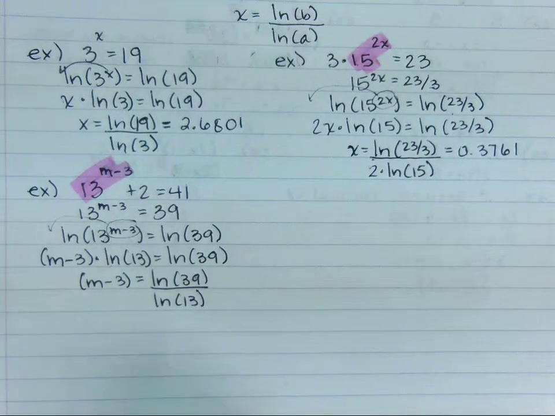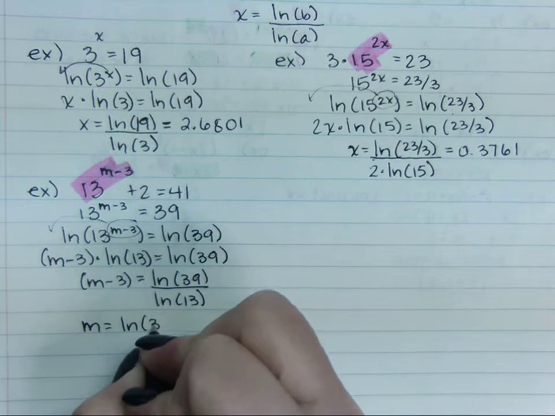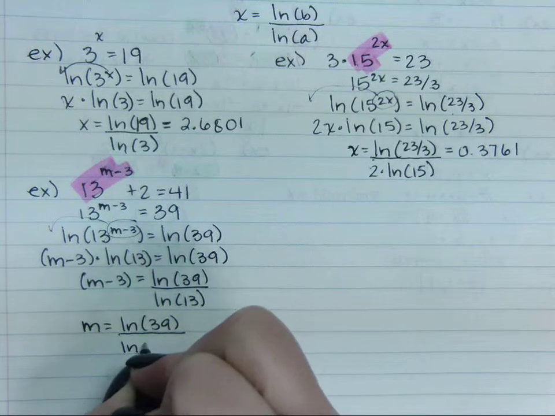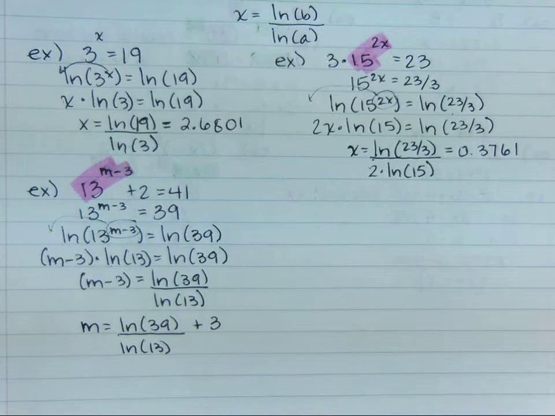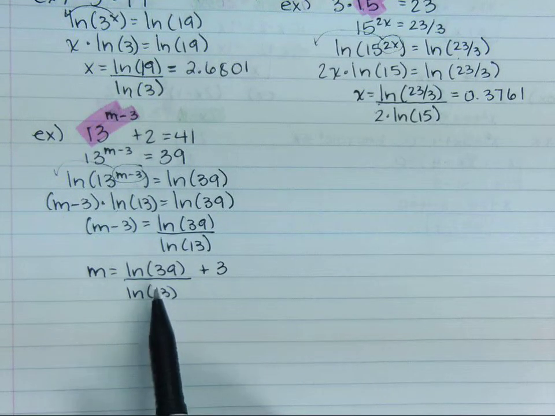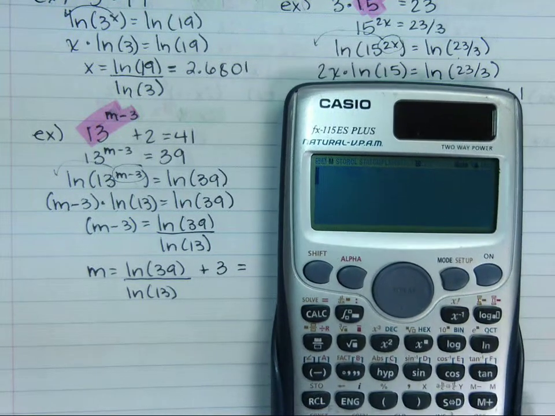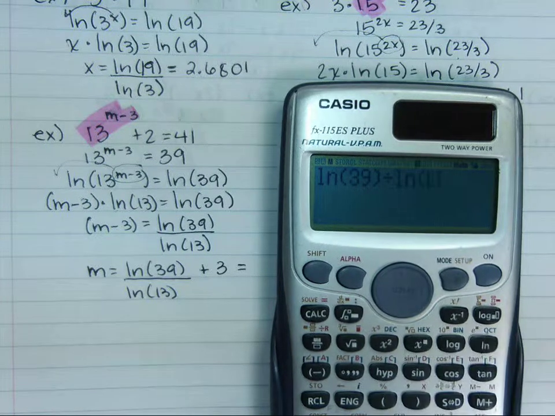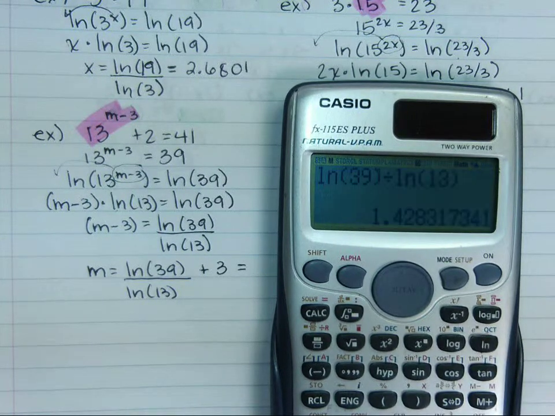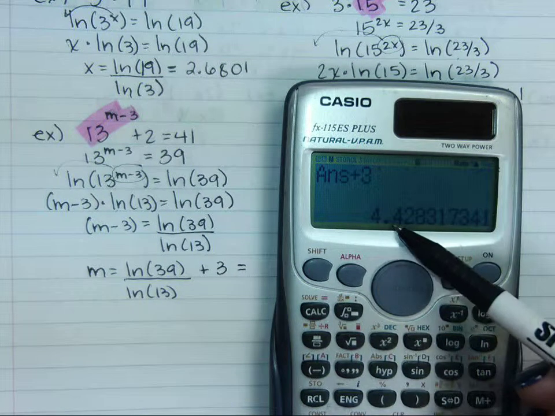And then when I'm done, say the way to isolate m would be to add 3. So I'm going to leave the ln of 39 divided by the ln of 13, and then whatever that fraction is, then I'm going to add 3. So the plus 3 is happening after I put this fraction in my calculator. All right, so again, the ln of 39 divided by the ln of 13. And I'm actually going to hit my equal sign first before I add 3. And so again, this is approximately 4.4283.